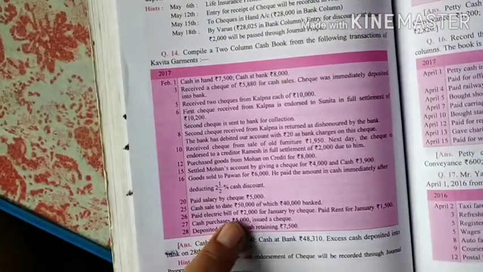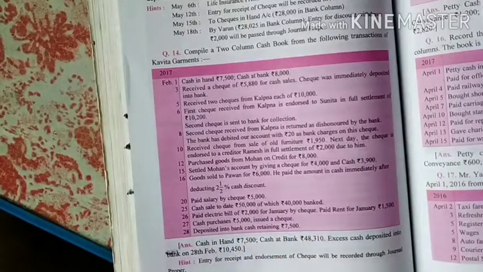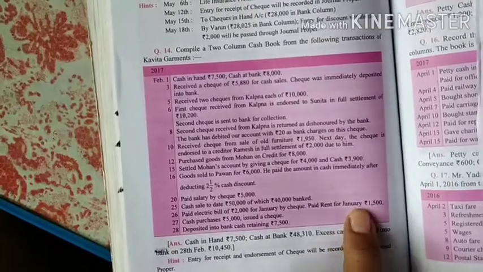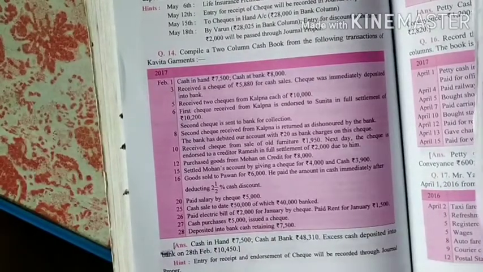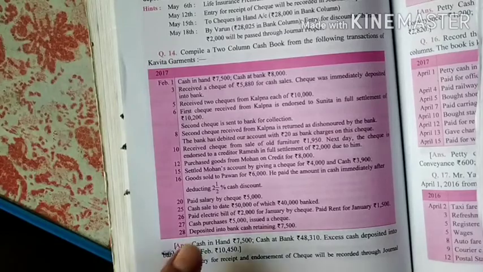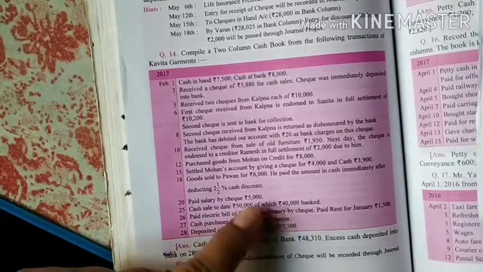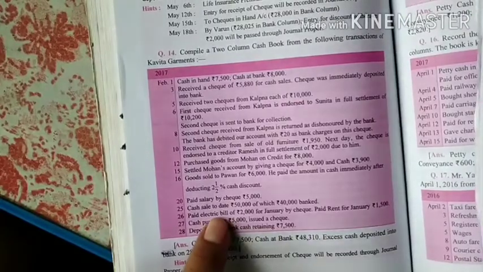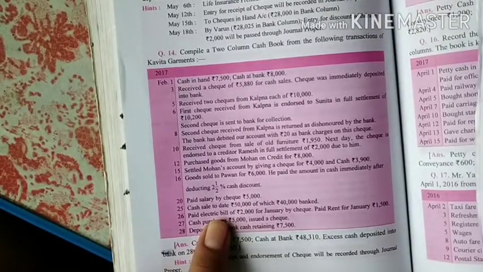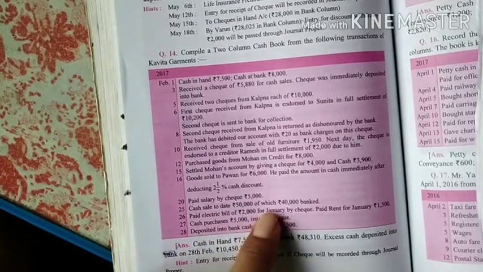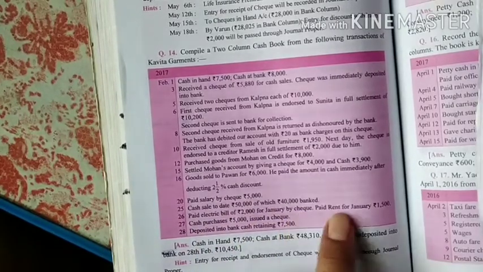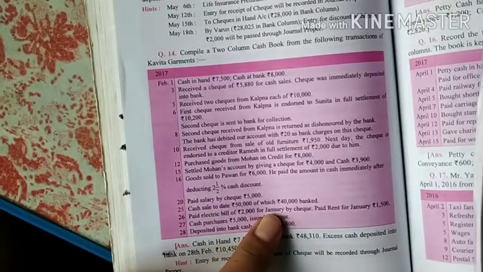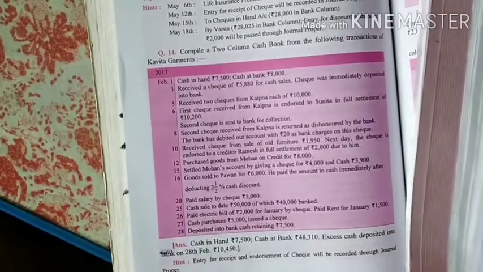Then paid the electricity bill of 2,000 for January by check, and paid rent of January, 1,500. So we have paid the electricity bill of 2,000 and rent of 1,500. Electricity charges account debit, by check, and paid rent is in cash. In both cases the amount is going out.